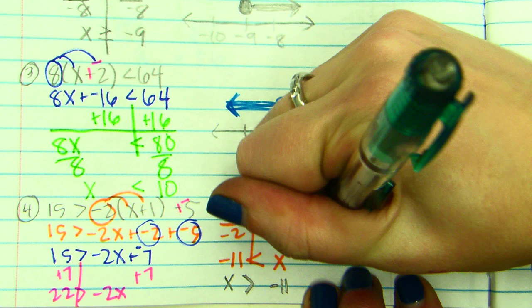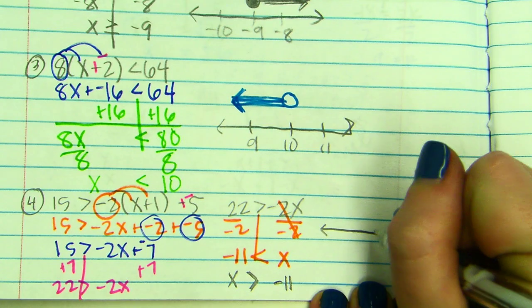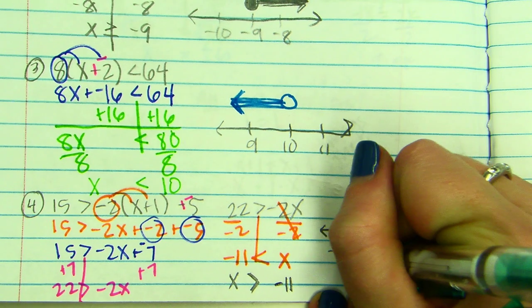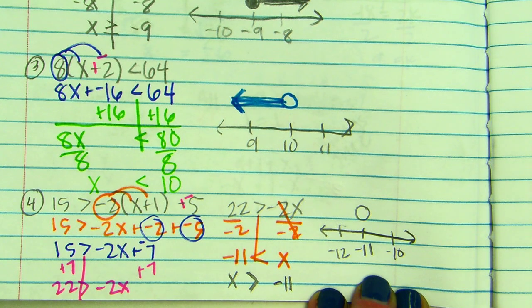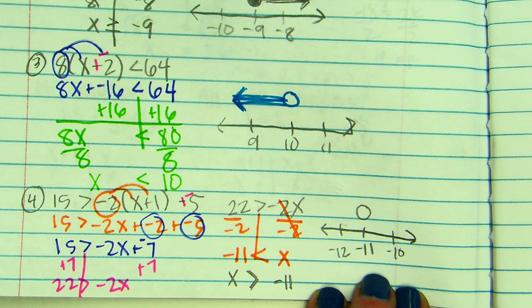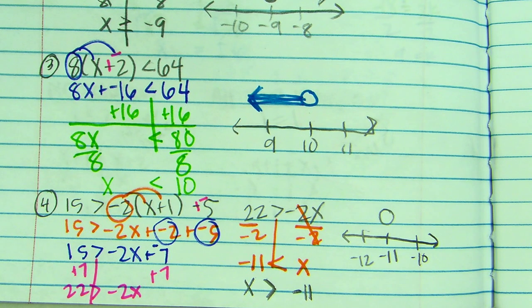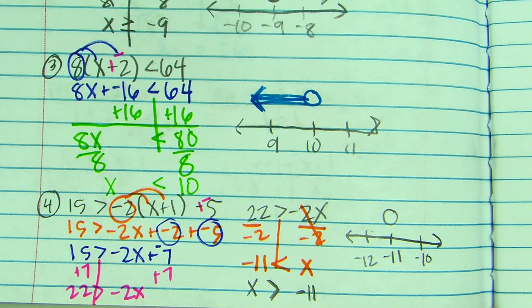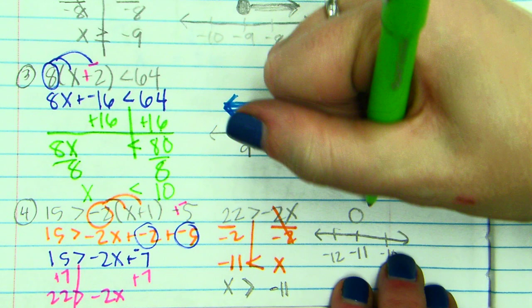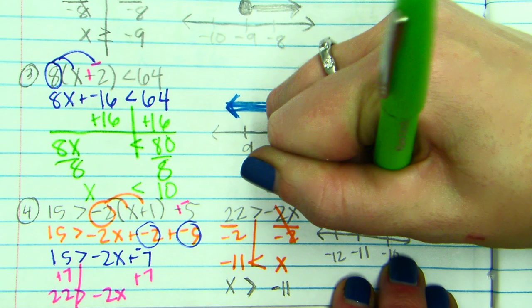So I'll draw my number line. I have to have a negative 11 on my number line. Put a negative 10 here, negative 12 here. Put a circle over the top. And then x is greater than negative 11, so should I shade in the circle? I'm not going to because x can't be negative 11. That's not part of my solution set. And then x can be anything greater. So since it's greater, I'm going to shade in this direction.